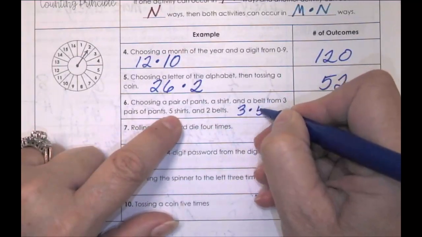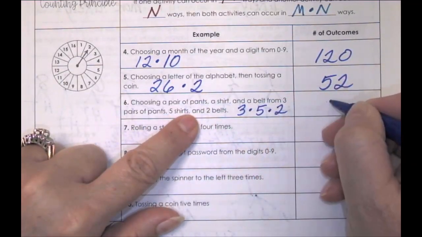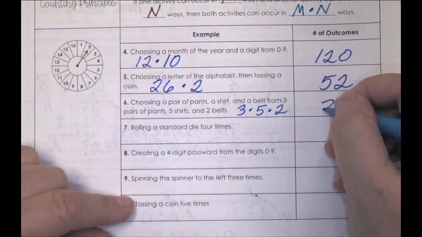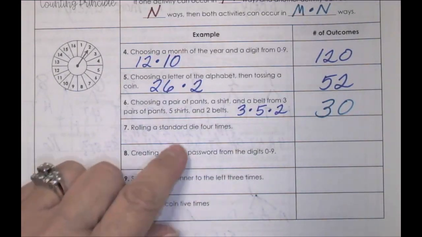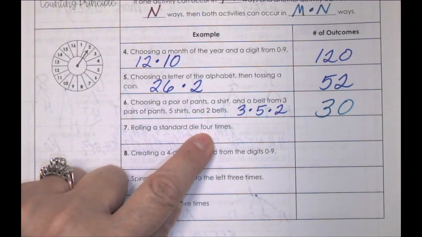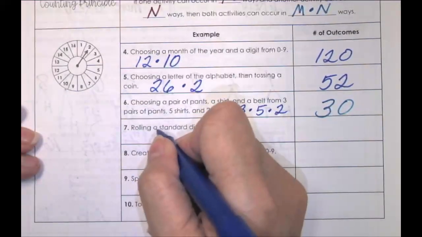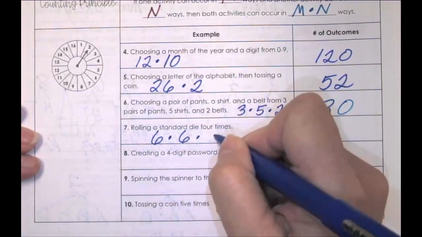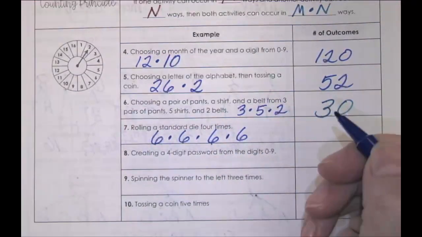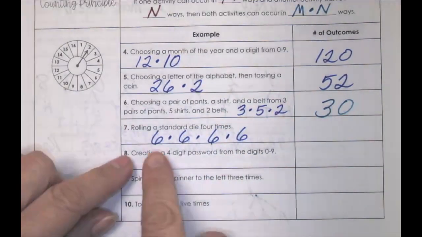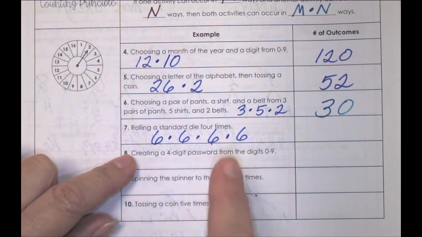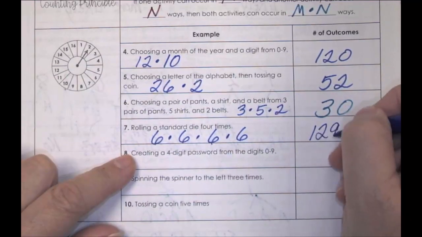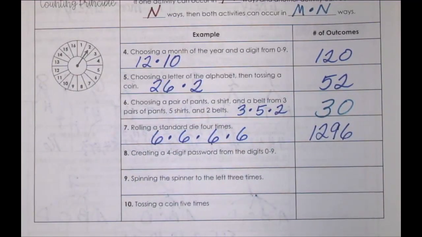Okay, choosing a pair of pants, a shirt, and a belt from 3 pairs of pants, 5 shirts, and 2 belts. Now it works for 3 different choices. If you have 3 different events or possibilities, you still just multiply them all. Rolling a standard die 4 times. All right, we already said there's 6 choices. Don't do 6 times 4. You're rolling it 4 times, so you can get 6 choices, or 6 choices, or 6 choices, or 6 choices. 1,296 choices. That's a lot.